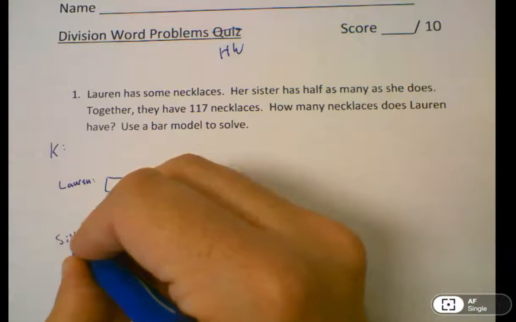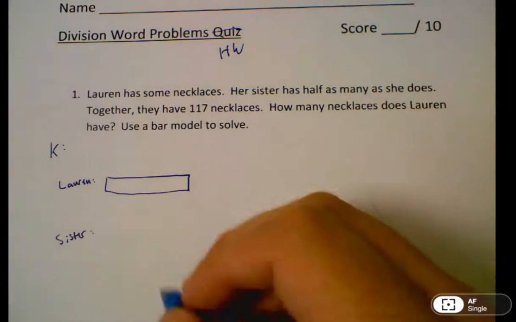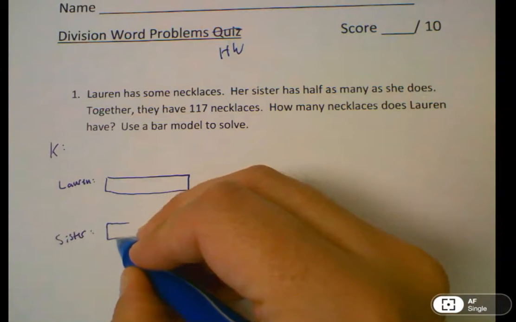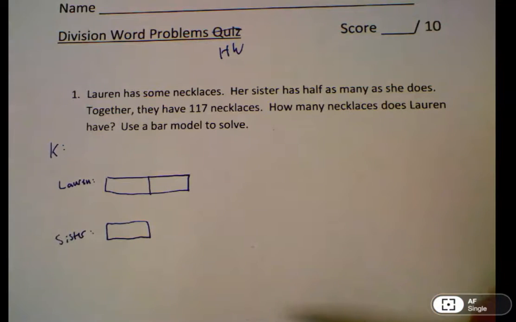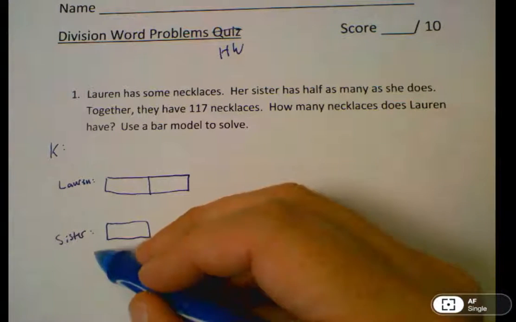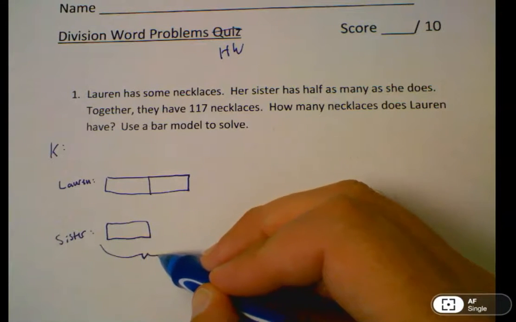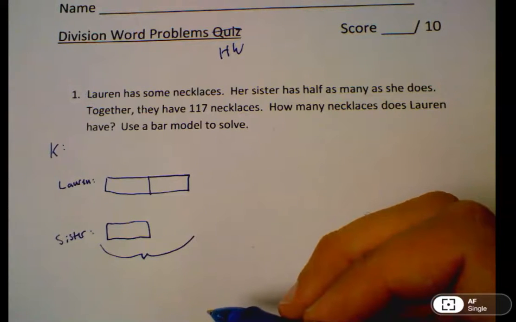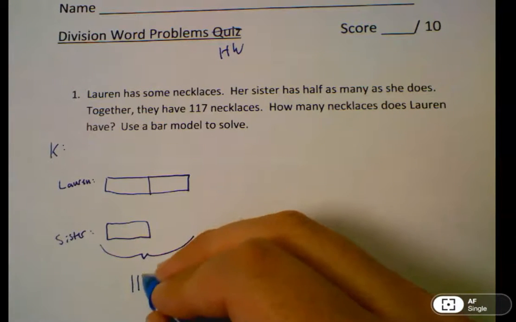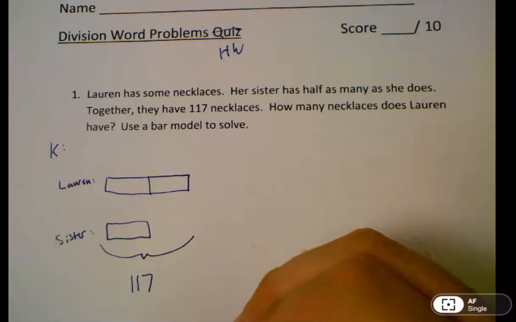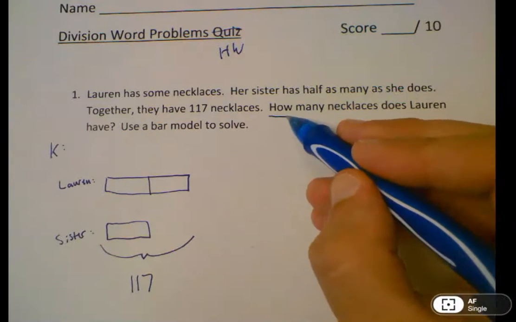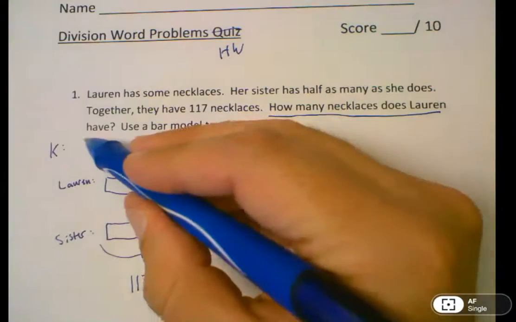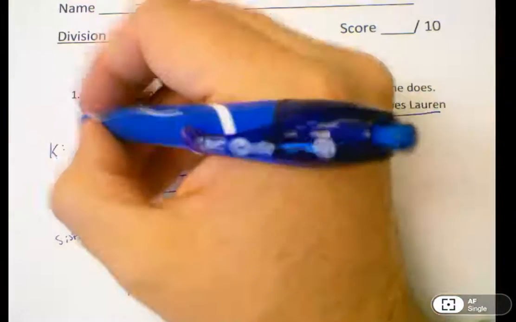She has a sister, and her sister has half as many. So the sister will have a bar just half as big, which means Lauren actually has 2 times as many as her sister, which is why I separated her into 2 bars. Altogether, which is why I'm drawing this little mustache bracket at the bottom, they have 117 necklaces. That's what we know from what I read. W is the question that I'm trying to answer. How many necklaces does Lauren have?